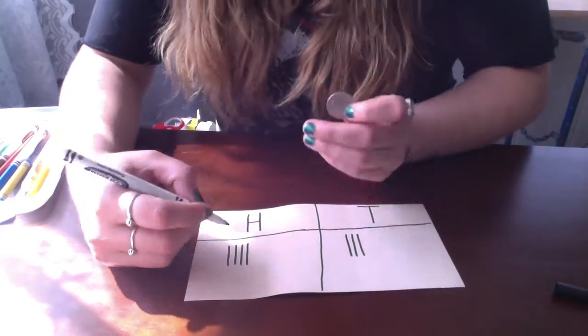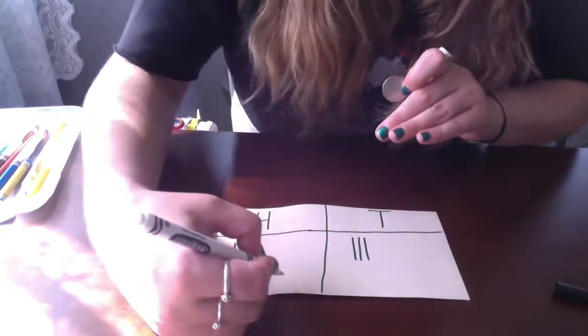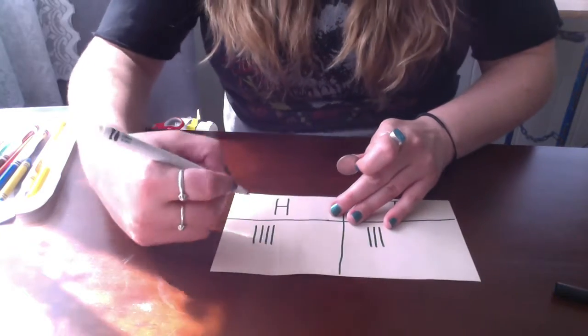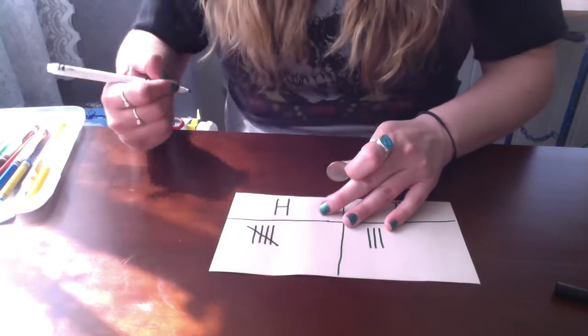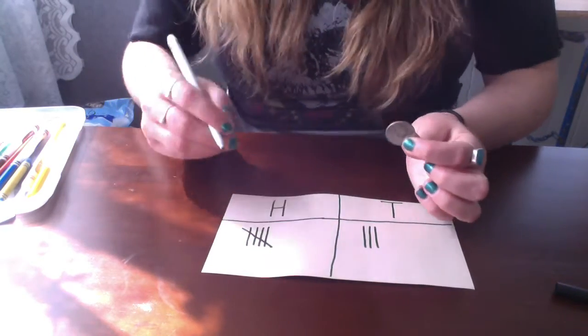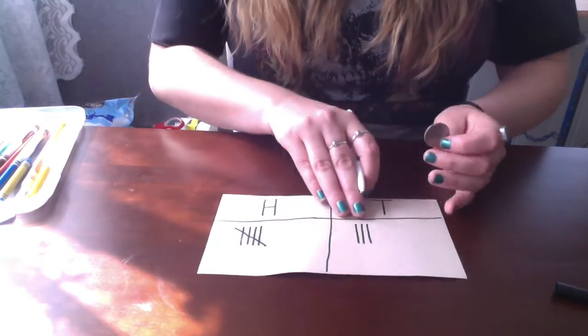Heads! Number 5 likes to slide with a tally mark. Start at the top, slide across and down. Heads 5, tails 3. I wonder if you play this game at home, which will get more, heads or tails?